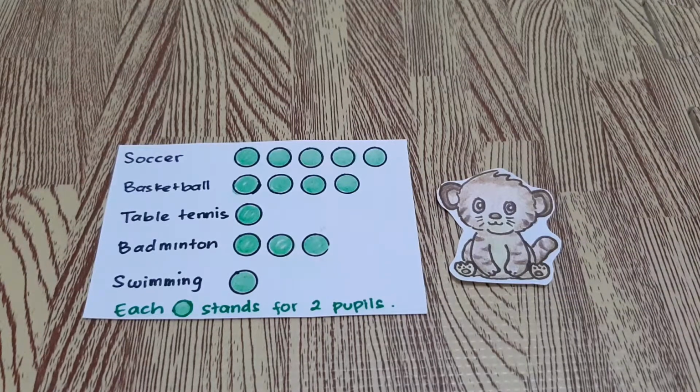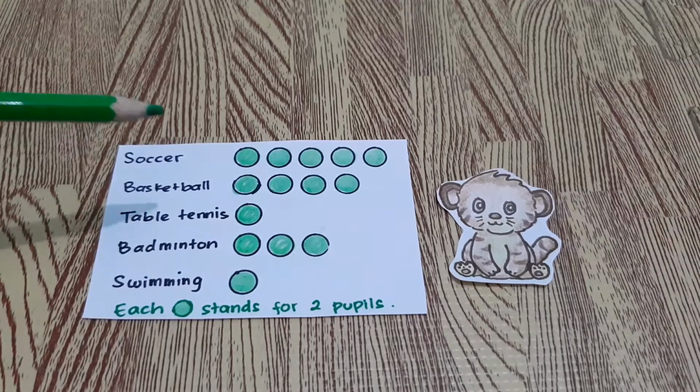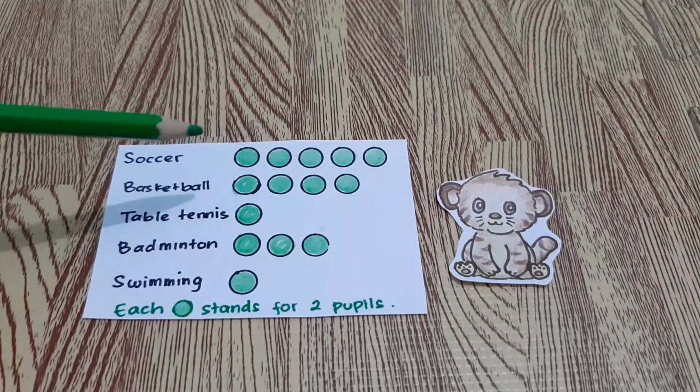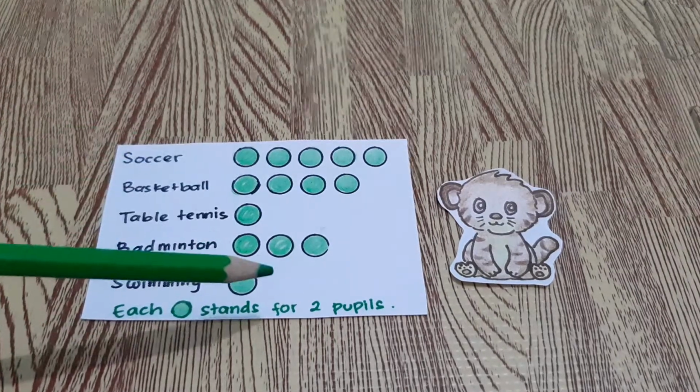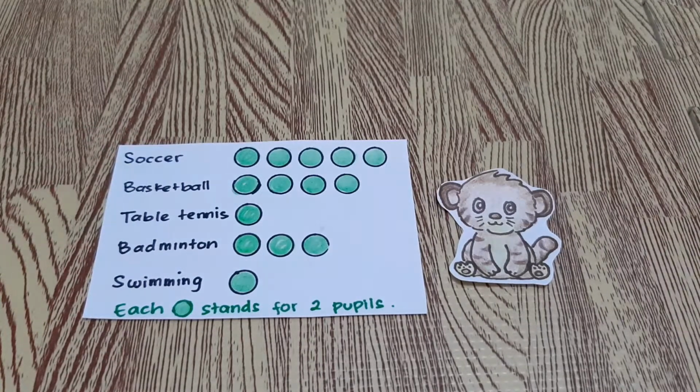Okay, so for this part, it's a graph. Now I draw this because I cannot print it out, so I just draw it over here. So on this graph, there is important information at the bottom. Each circle stands for 2 peoples. So soccer has 1, 2, 3, 4, 5. 5 circles mean 5 times 2. So how many peoples? 10. Understand? Now let's go to the first question.